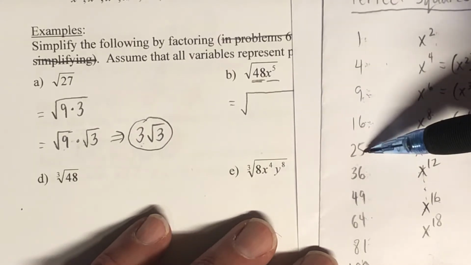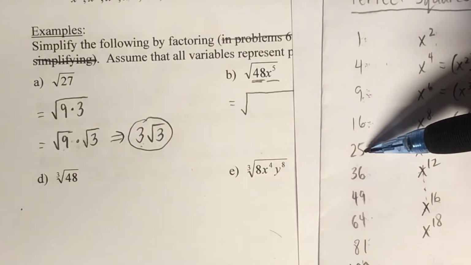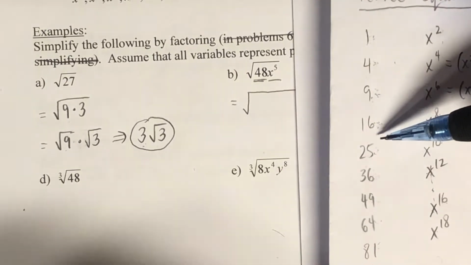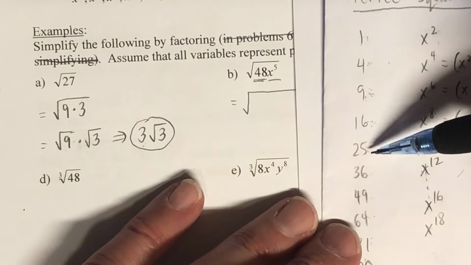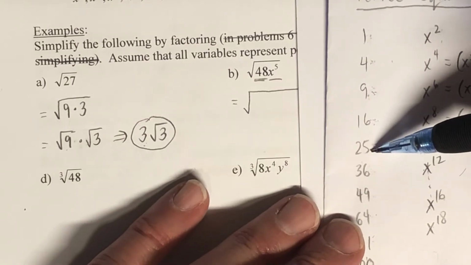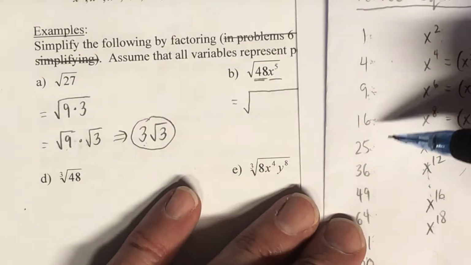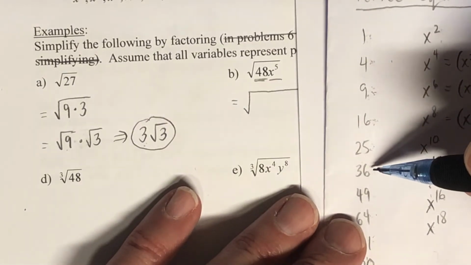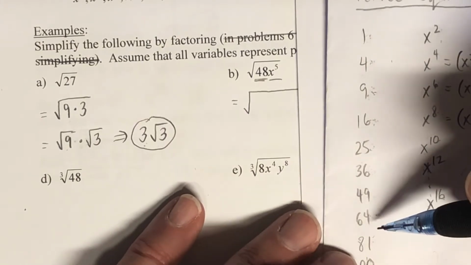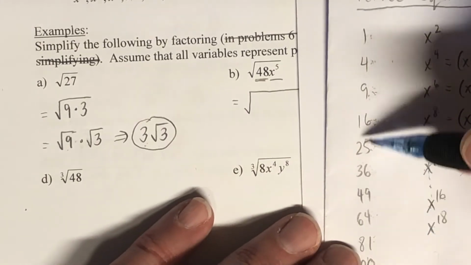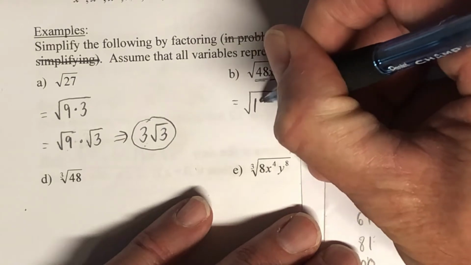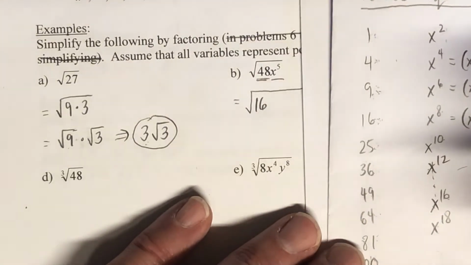48 divided by 25. No. When you divide 48 by 25 in your calculator, if the answer is a decimal, you know that it's not going to divide evenly. It needs to be a nice whole number, like 1, 2, 3, 4, something like that. 48 divided by 36, no, that's going to be a decimal. And then everything else is too big, bigger than 48. So 16 must be the correct number that you're going to factor out.